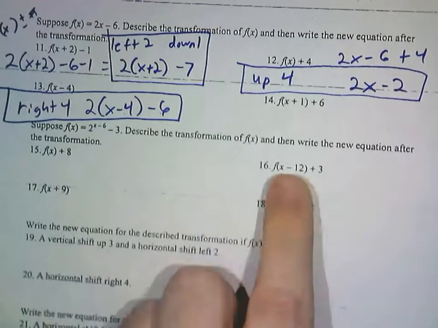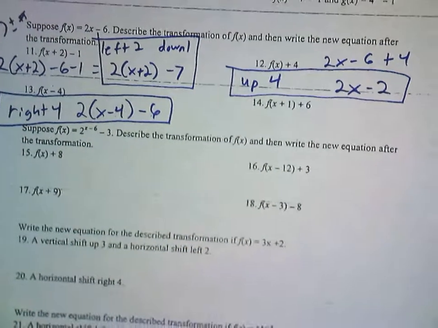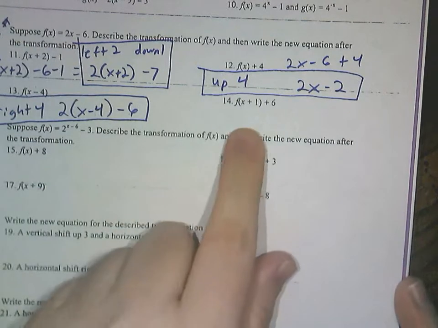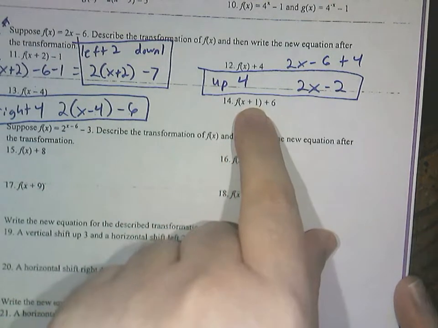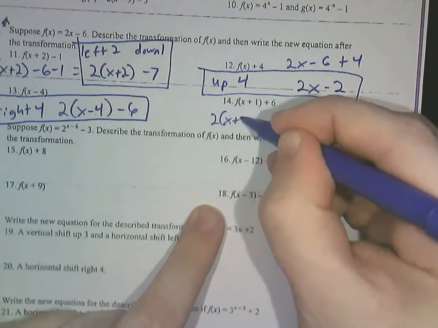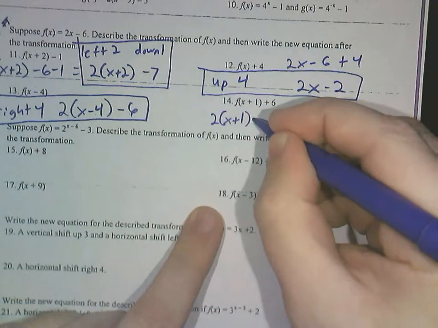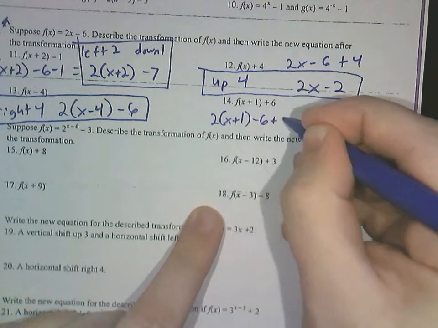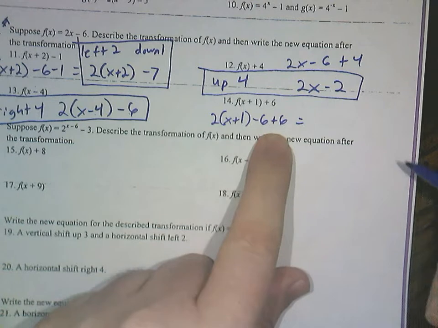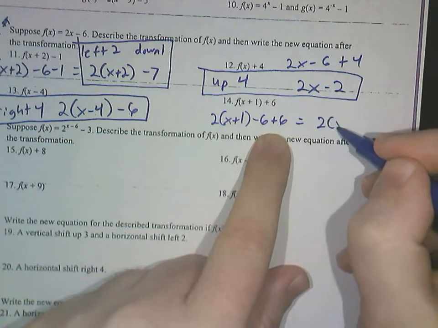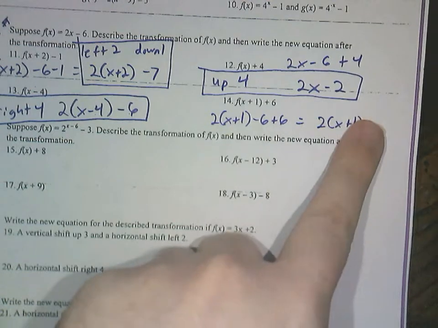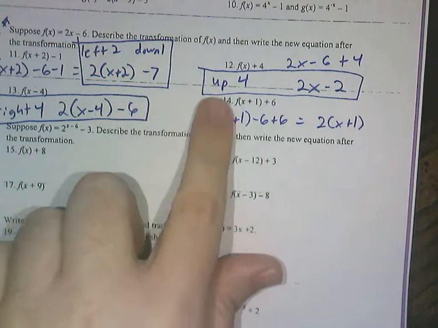And then let's do just one more, so hopefully you guys get it. So again, still using this equation, 2x minus 6. Everything in the parentheses just replaces the x, so it's going to be 2 times x plus 1. And then I have a minus 6 and then a plus 6. So when I combine those at the end, it's just going to become 2x plus 1, and then those would cancel out, becoming 0.